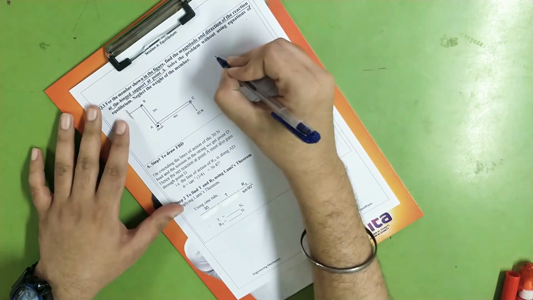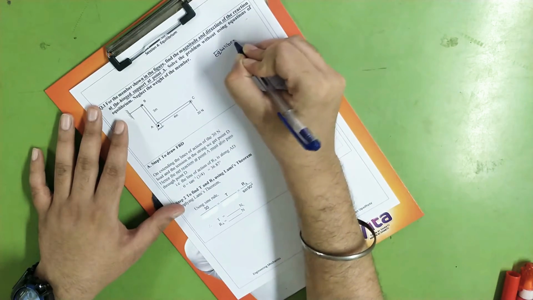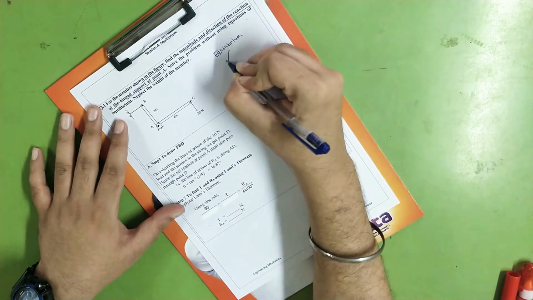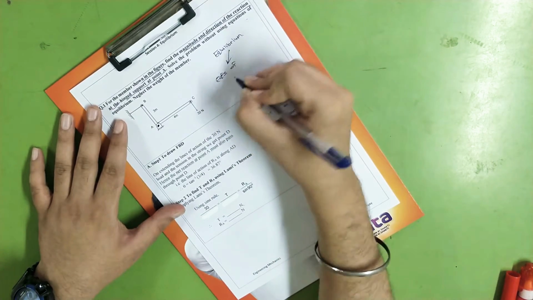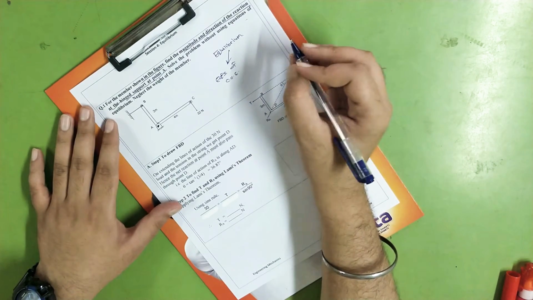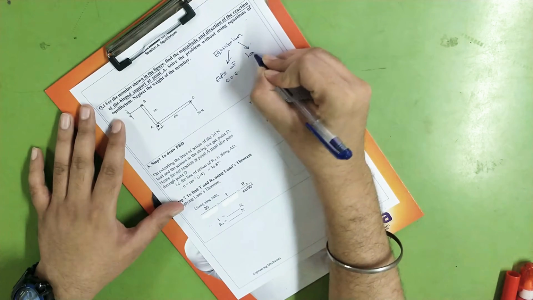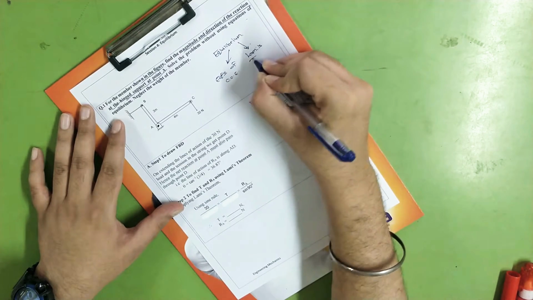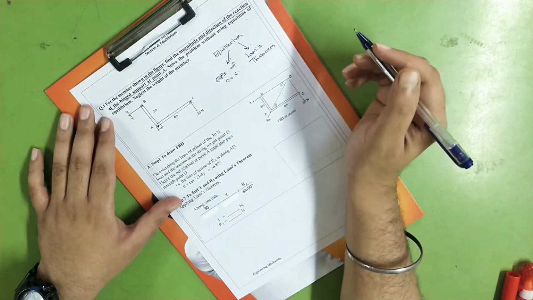Now we know that any problem of equilibrium can be solved either by equations of equilibrium, I can say the conditions of equilibrium, and second is by Lami's theorem.